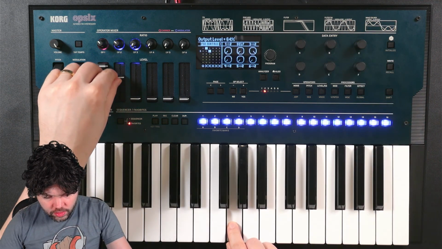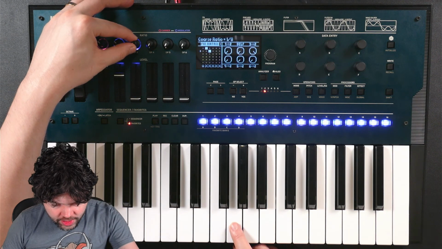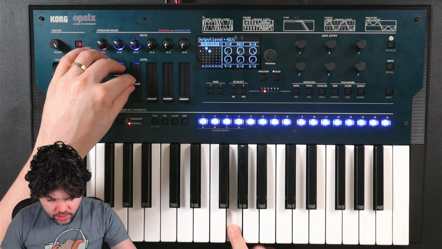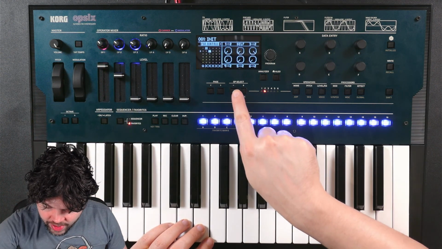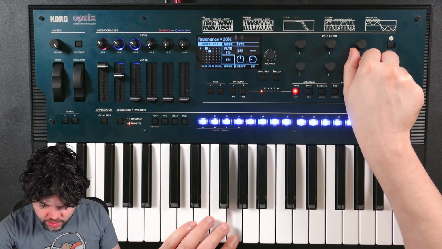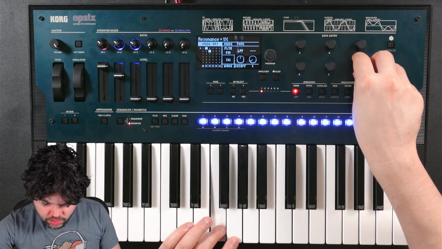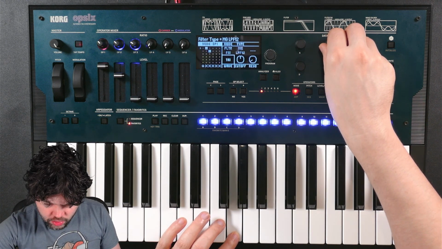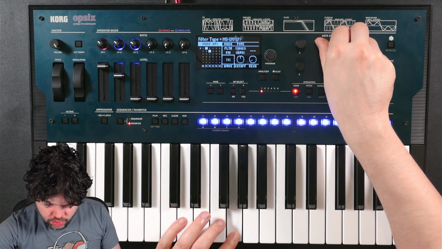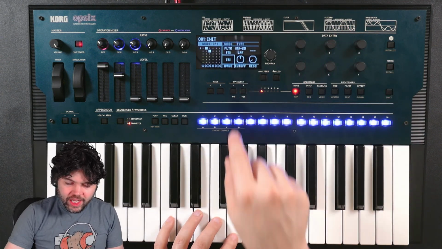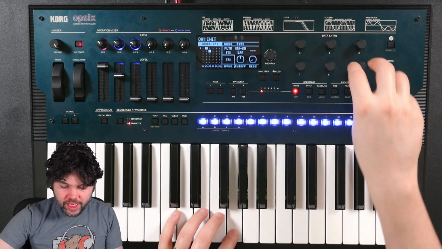So let's set this to, so this is 2, this can be 1. And let's go have a look at the mode settings here. So far, I liked the sound of this MS-20 filter mode the best.